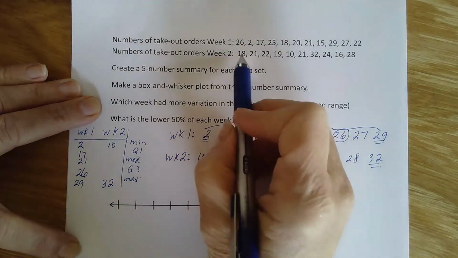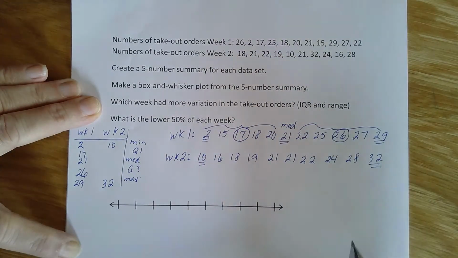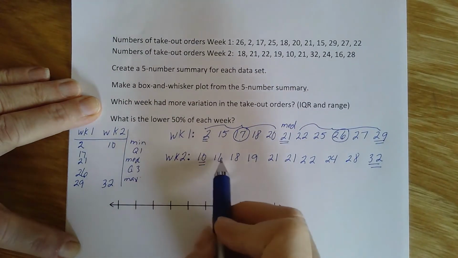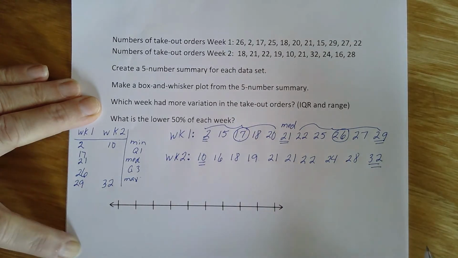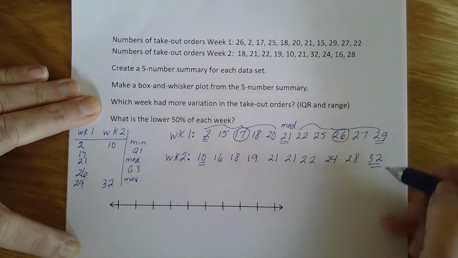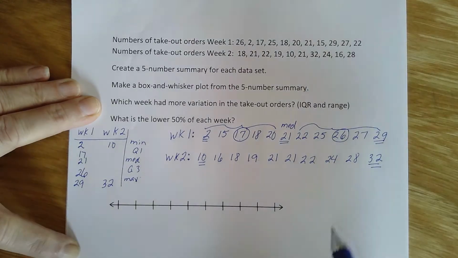Now let's make sure this is 10 values in this data set. 1, 2, 3, 4, 5, 6, 7, 8, 9, 10. I have all 10 values. These data sets aren't the same size, but we can use a box and whisker plot just to compare them. It doesn't matter that they are unequal sizes now.